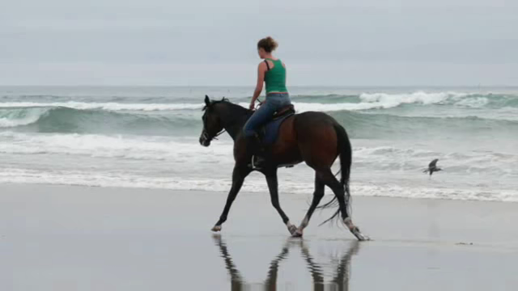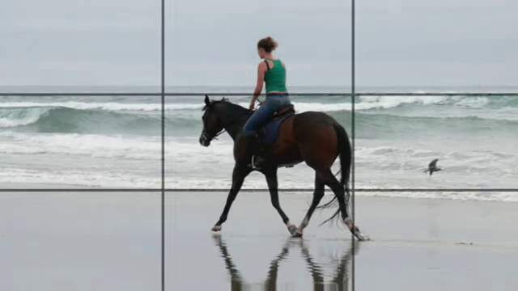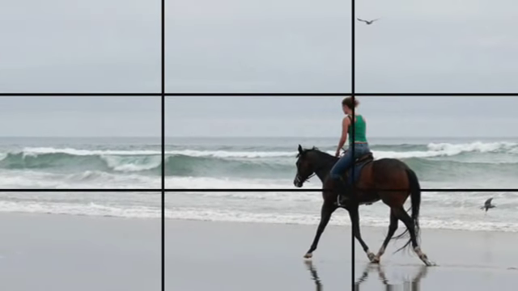So the first thing we'll look at with composition is the rule of thirds. This is about not placing your subject always in the centre of the frame, but actually dividing the frame into an imaginary grid of 9 squares and placing the subject on one of the intersects of one of those squares. This gives a much more pleasing image to the eye. So let's take a closer look at the rule of thirds.